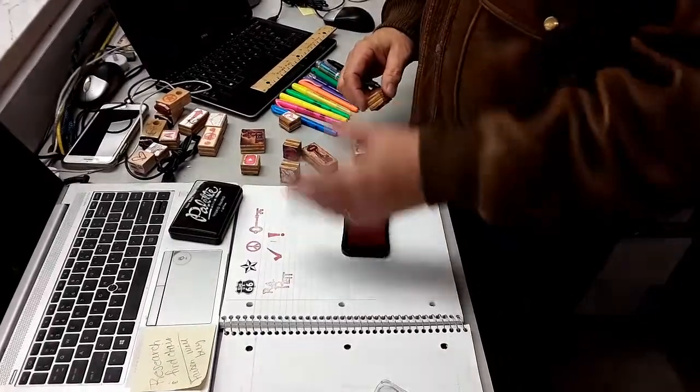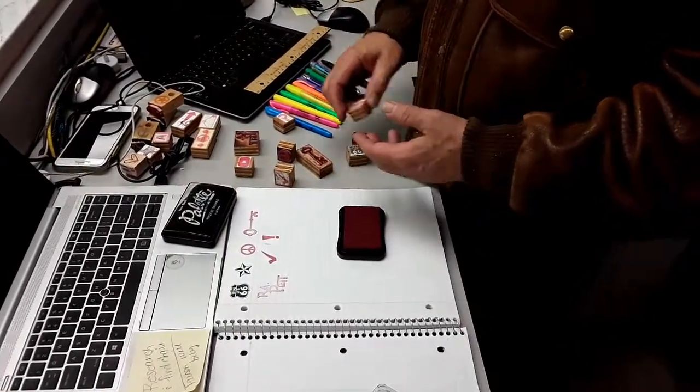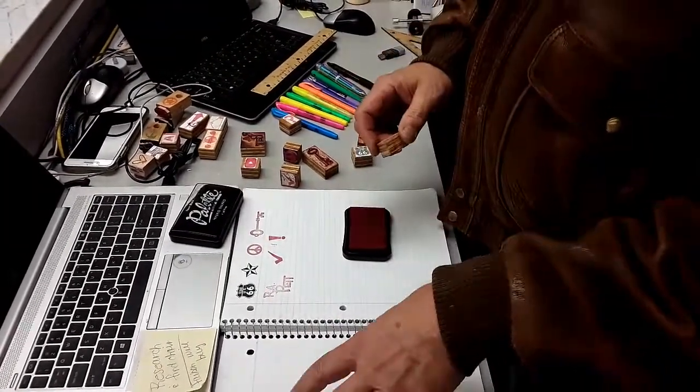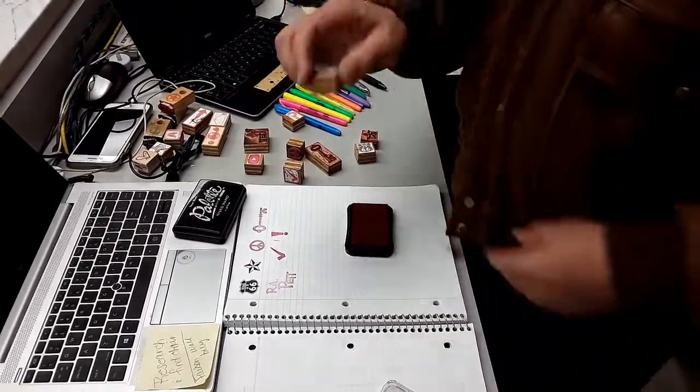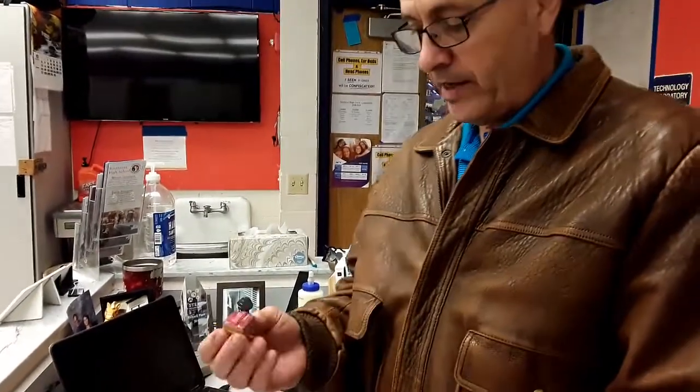But as you can see, it personalizes our notes and makes our notes more valuable. And not only with Cornell Notes are we going to talk about doing this, but we're going to show you how to actually make this using AutoCAD and a laser engraver and actual rubber that's used for making these stamps.